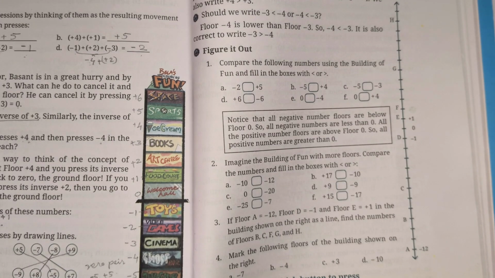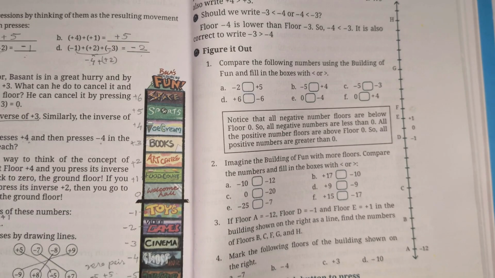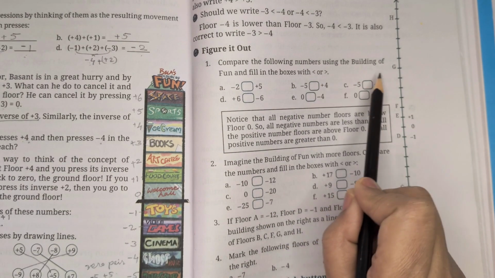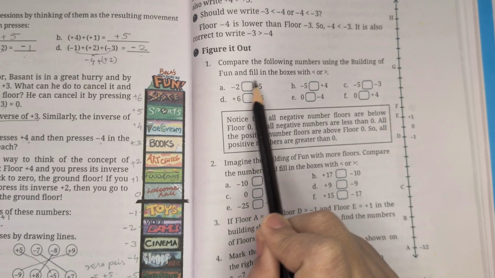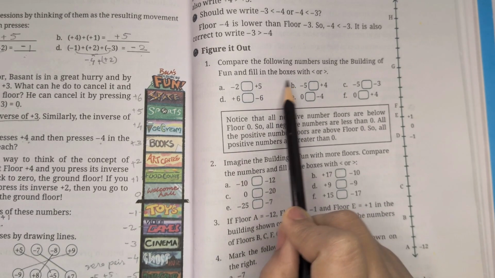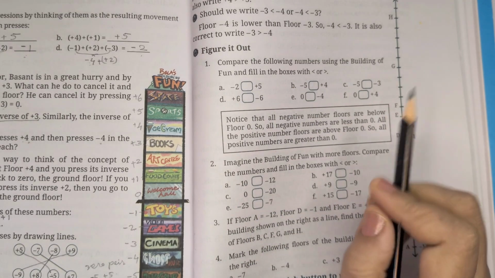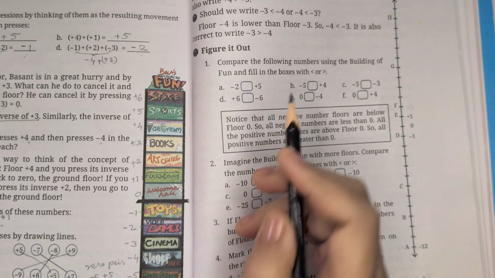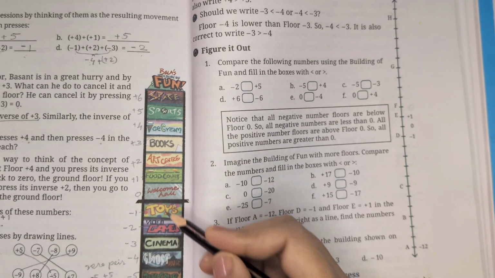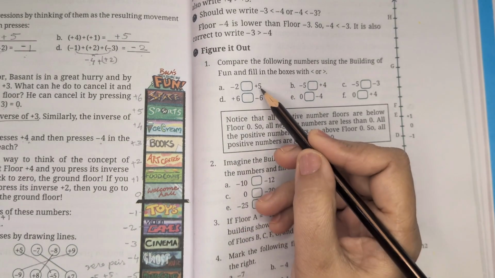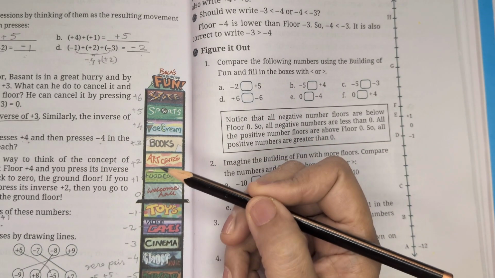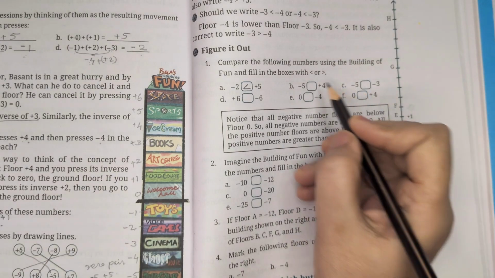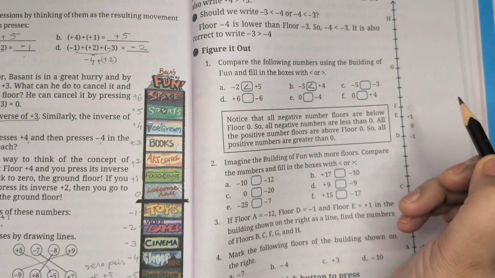Figure it out. Page number 247. First question. Compare the following numbers using the building of fun and fill in the boxes less than or greater than. We know that already positive numbers are always greater than the negative number. So -2 is below ground level. +5 means above the ground level. So that is always bigger. Positive number is bigger. Here also -5 and +4.